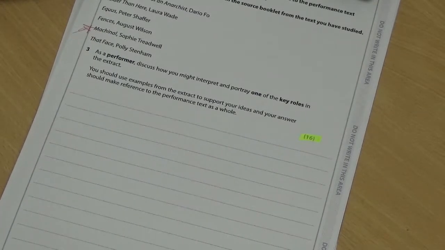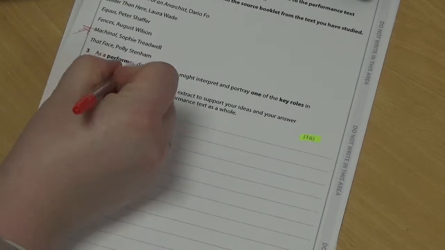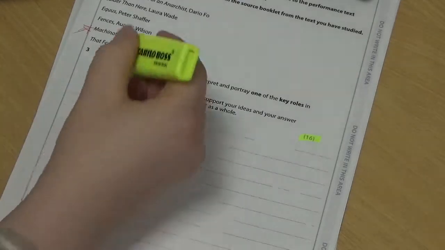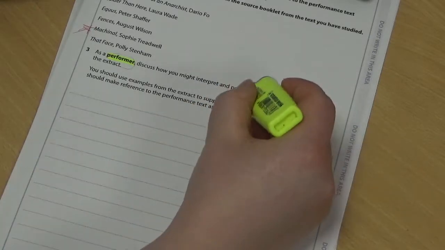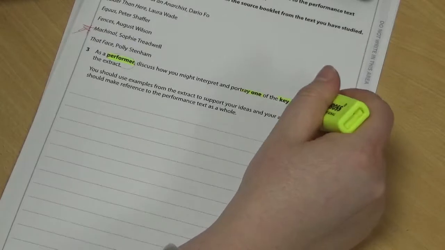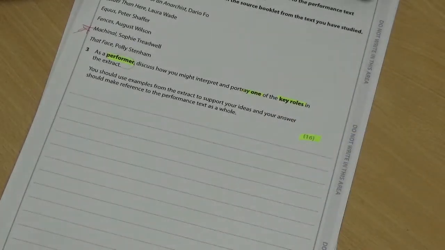So in essence we're talking 0.5 marks almost, etc. No, we're talking, done the double but the other way, we're talking 1 mark every 2 minutes almost, sorry. So with this one we're talking about a performer, so all of your response should be as a performer, not director or design element, so nothing about acting, lighting, etc. And it's about how you might interpret or portray one, and hopefully they will have these boldened in the real thing, of the key roles.